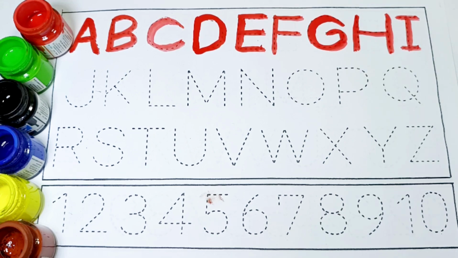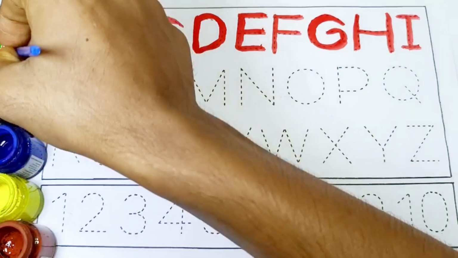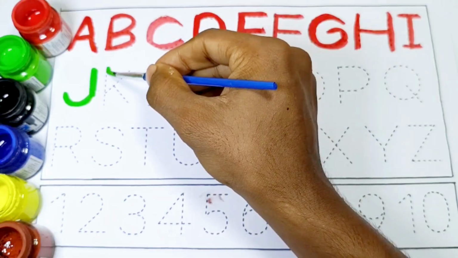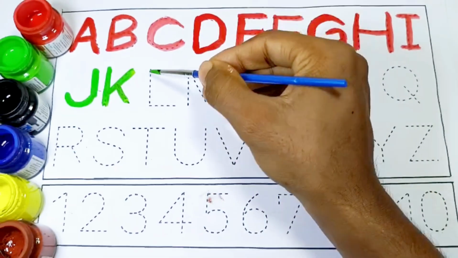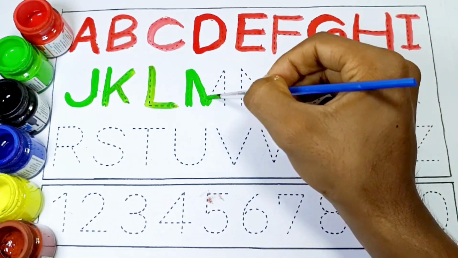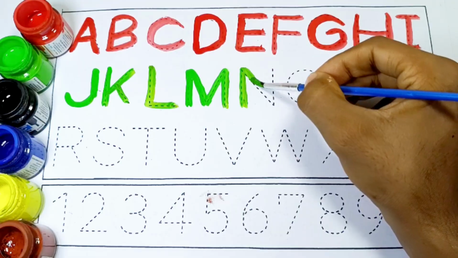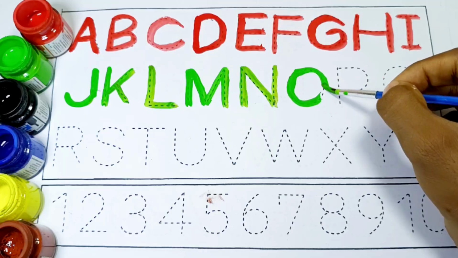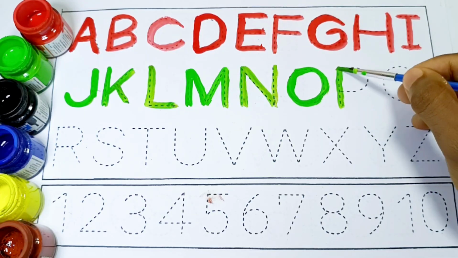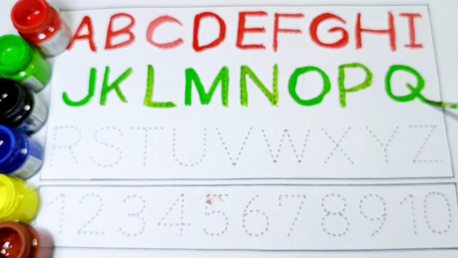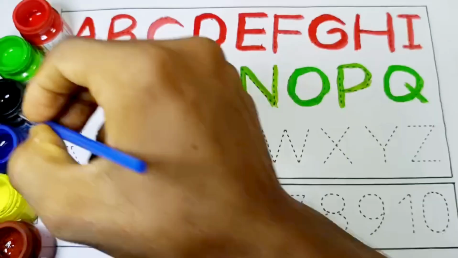Now you draw J and use green color. J for joker. K for king. L for lion. M for moon. N for nose. O for octopus. P for parrot. Q for queen. Okay, so now you draw R and use black color.